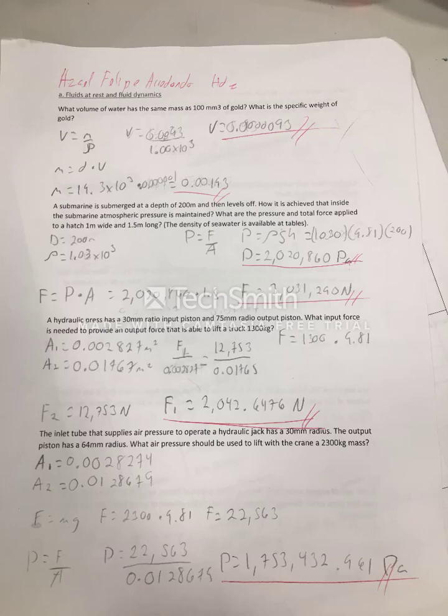In the third one, it's asking us for the force to lift a truck whose mass is 1,300 kilograms. The first one is 30 millimeters and the second one is 75 meters, and we pass this to meters. I use the formula force 1 over area 1 equals force 2 over area 2. The first area is multiplied because we are only missing the force. Area 1 is equal to 0.002728 and area 2 is 0.01765 and force 2 is 2765, giving the result of 2042.6478.